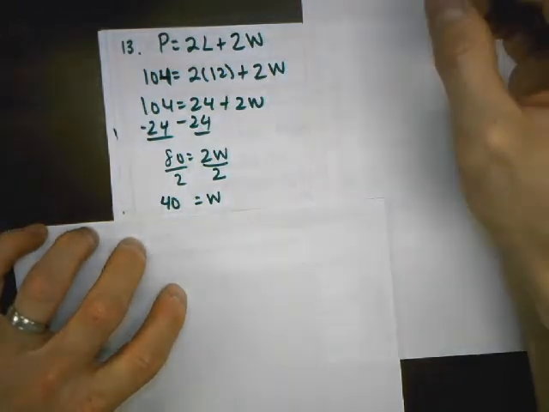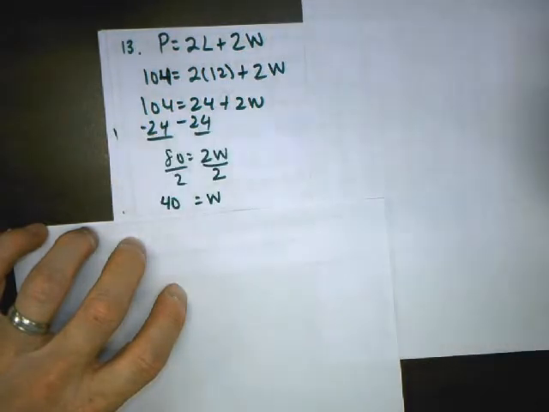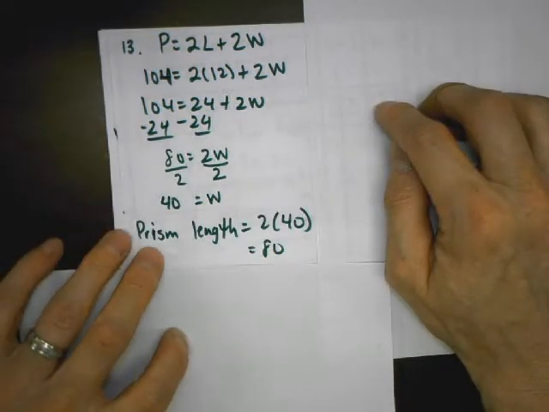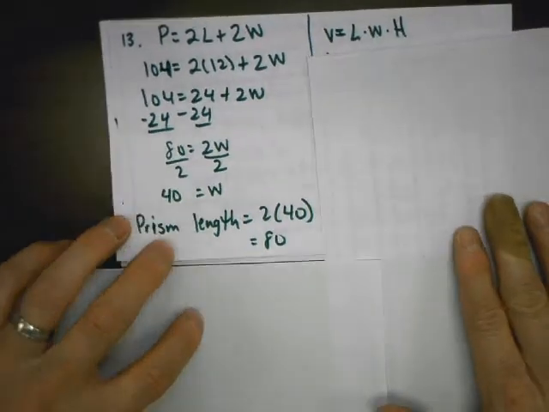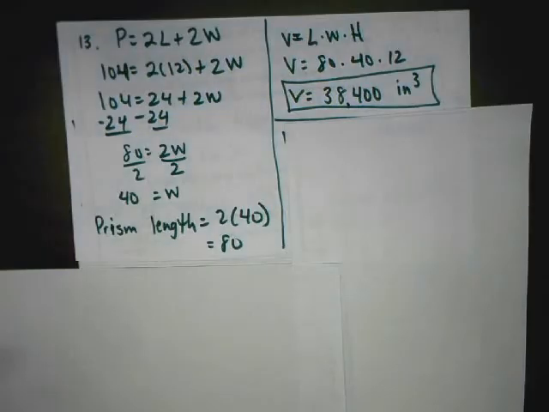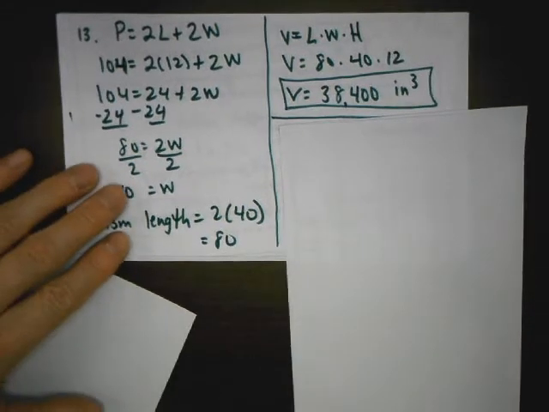Then the problem says the length of the whole prism, which actually used to be the height before it fell over, the length of the prism is 2 times this. So I take that and multiply it by 2, and I got the length of the whole thing. Now I have the 3 dimensions for the box, and I just multiply those 3, and I get the volume for the rectangular prism.